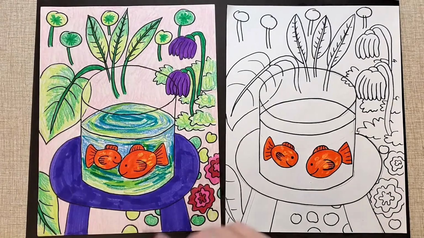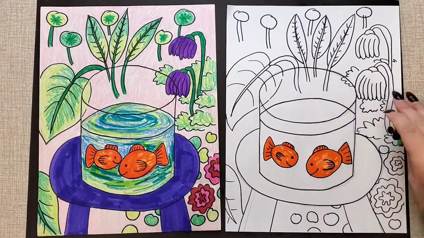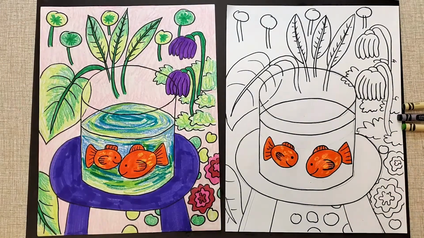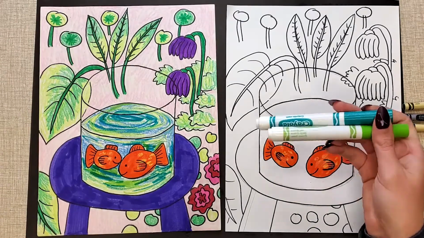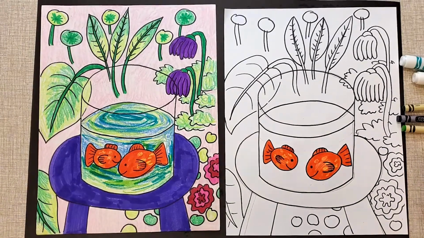Okay, so for the water here, I went through my crayons and I pulled every shade of blue and green I had, which wasn't that many, but that's okay. And then I also went through my markers and I pulled 2 different types of blue and green. So if you don't have a lot of different types of blues and greens, just grab yourself a blue marker and a blue crayon and a green crayon and a green marker.